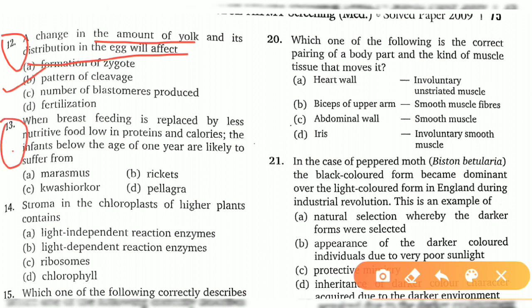Now 13th question: when breastfeeding is replaced by less nutritive food, low in protein and calories, the infants below the age of 1 year are likely to suffer from: marasmus, kwashiorkor, rickets, pellagra. When a child below one year is not breastfed and is given a low nutritive diet with less protein and fewer calories, which disease occurs? So the disease is marasmus.